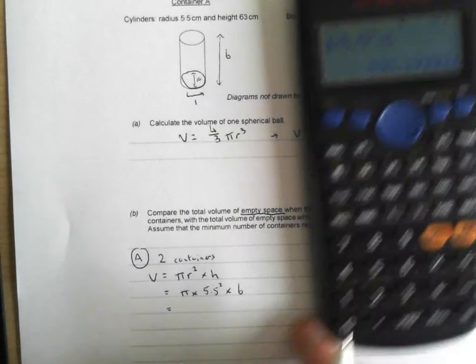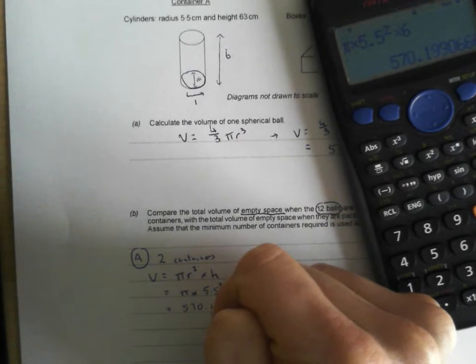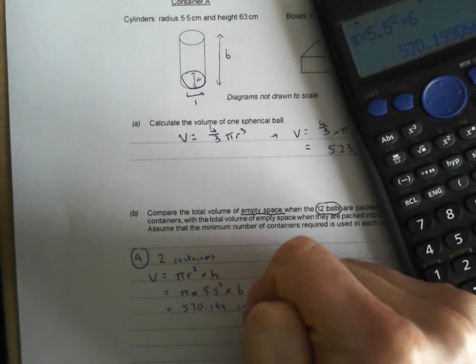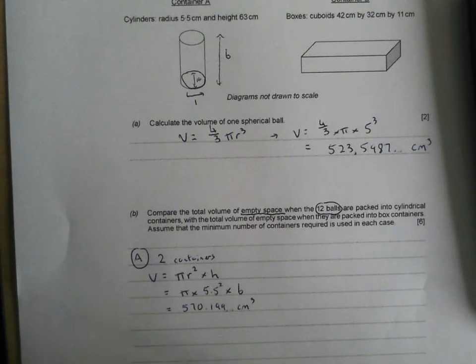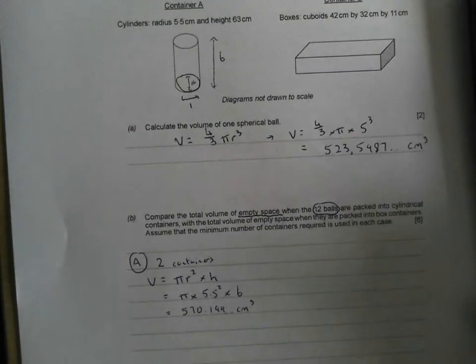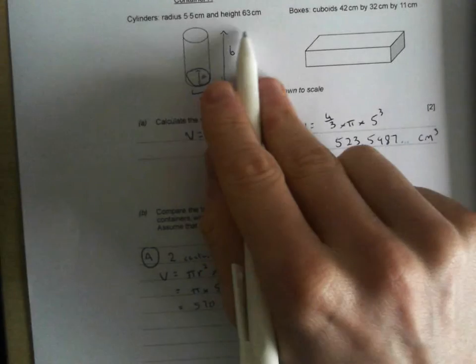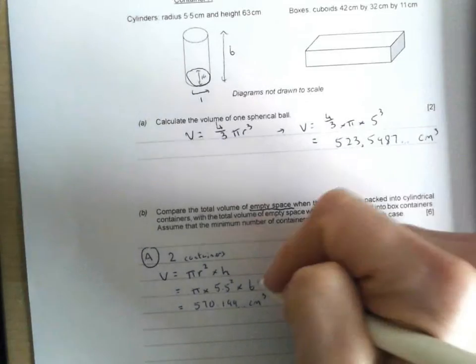570.199 ... and that is centimeters cubed. And that is the volume, I reckon, of one of these containers. Pi r squared. Oh, flipping hell. It's going from bad to worse here. It's not got a height of 6. I'm reading that bit. It's got a height of 63. That 6 was the 6 containers I can fit in. Tell you what, this isn't going well.